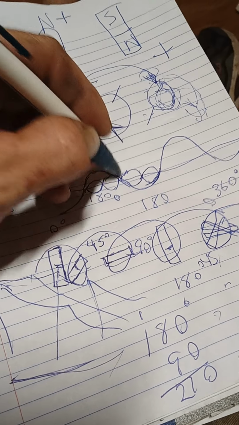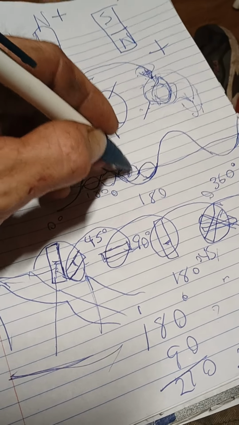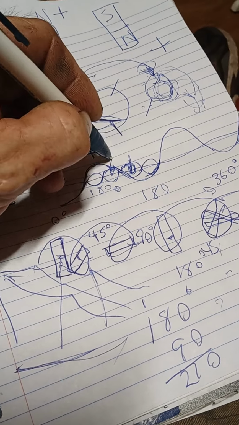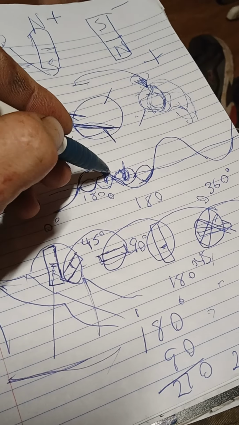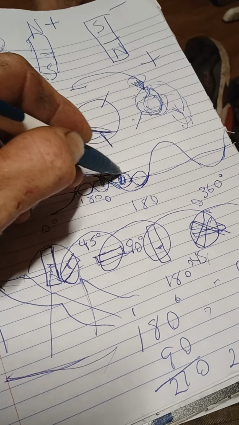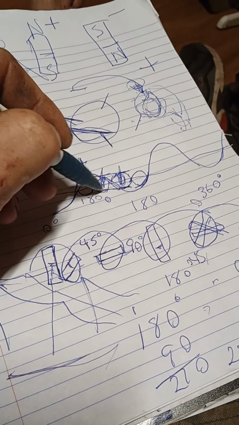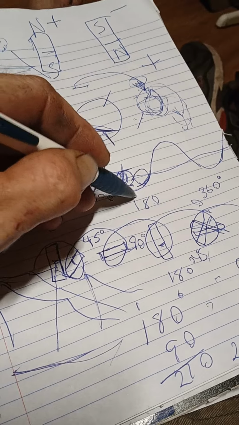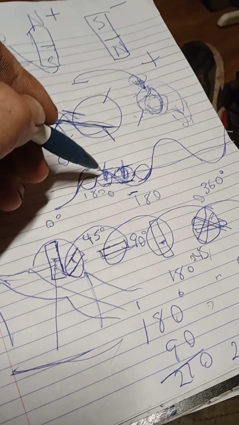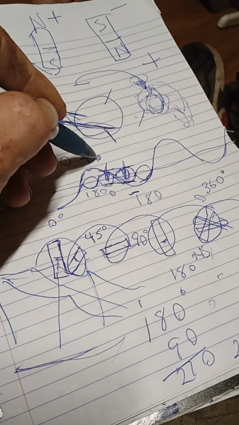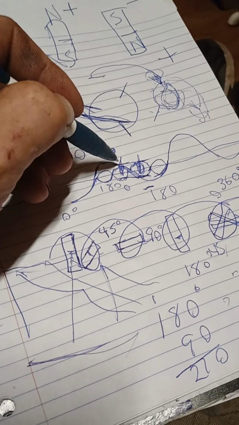And so this one right here and this one right here would be part of the negative, the 180, and part of the 0.